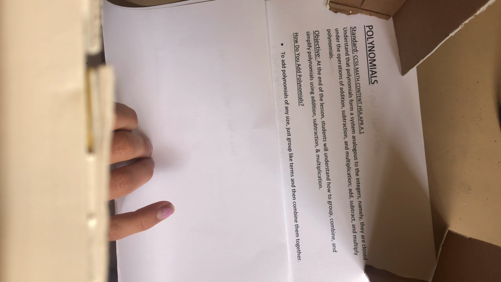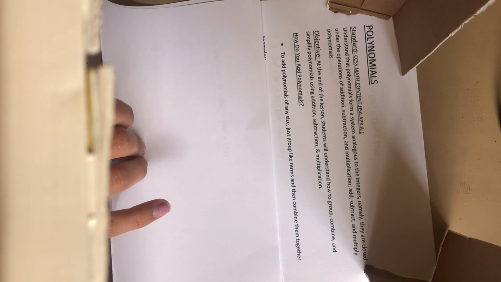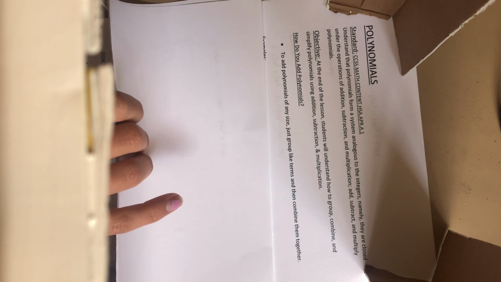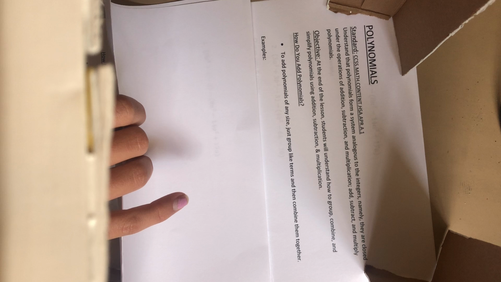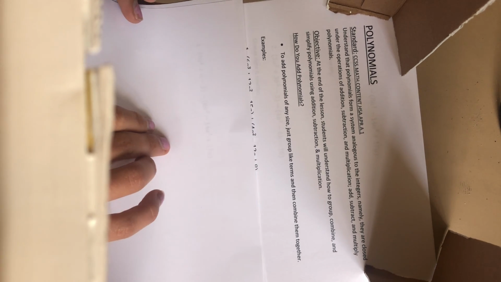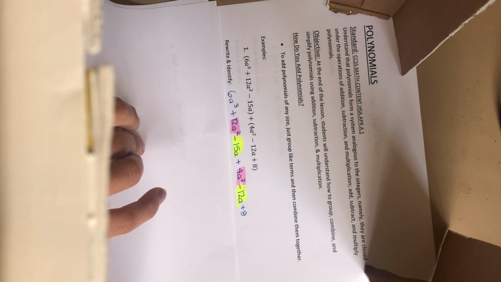How do we add these polynomials? We just group the like terms and then combine them together to get the simplest form. So we're just going to start with some easy examples. For this first example here, 6a cubed plus 12a squared minus 15a plus 4a squared minus 12a plus 8. We're going to start with rewriting and identifying.